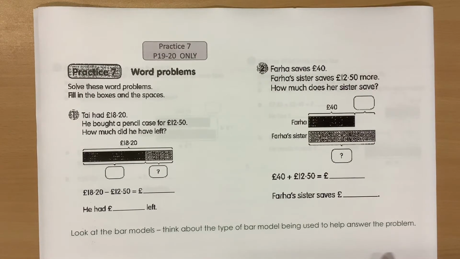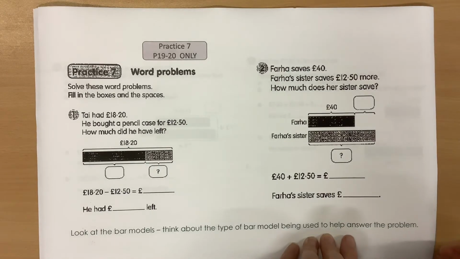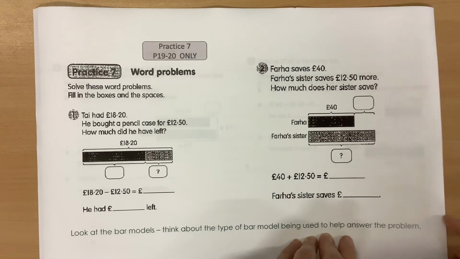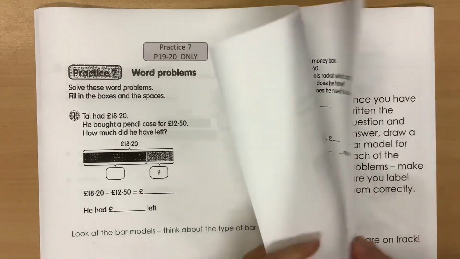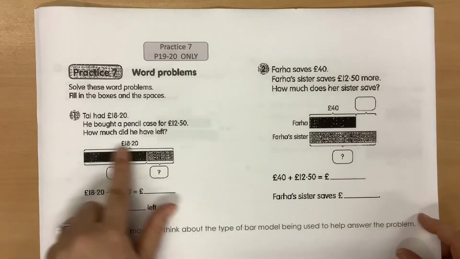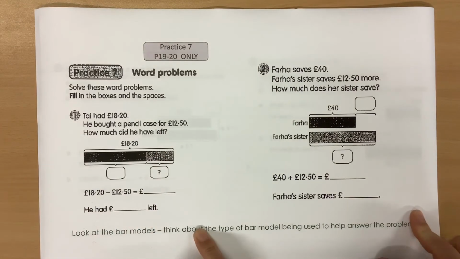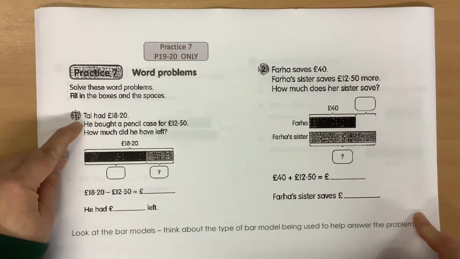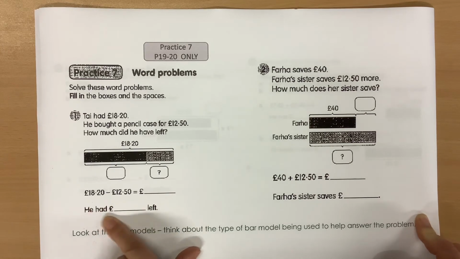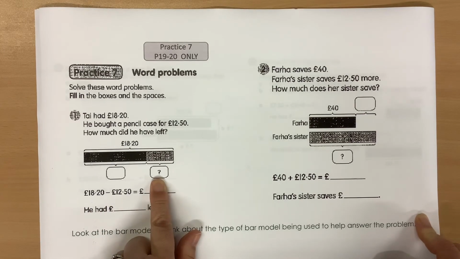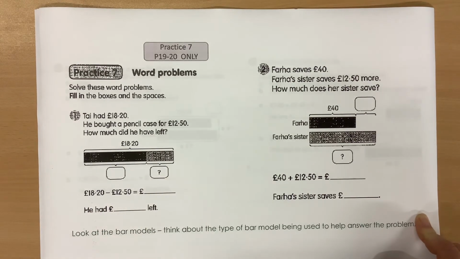So here are today's practice questions. Practice 7, and we have got some word problems. Now these ones have the bar models already drawn for you. So what you need to do is read the question. Make sure that you label the bar model with all of the correct numbers. This is the part you're working out. Once you've answered your question, complete the question mark in the bar model.